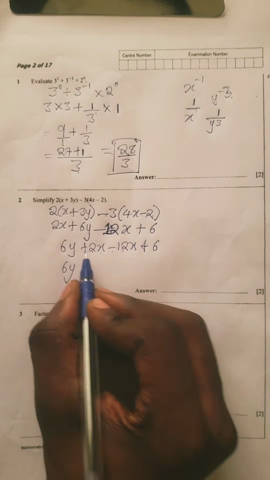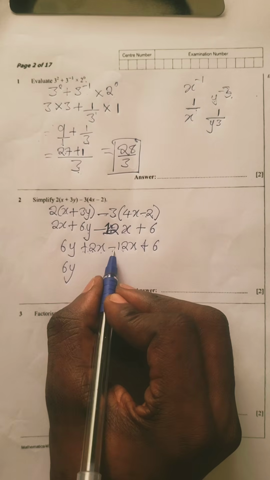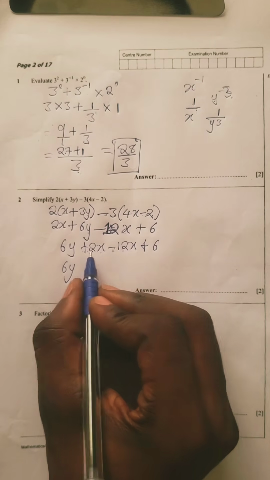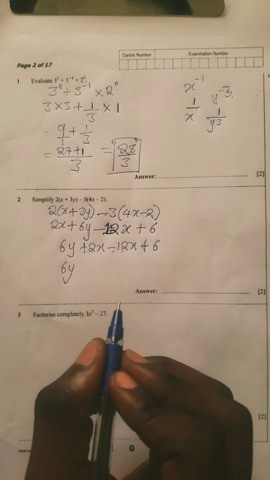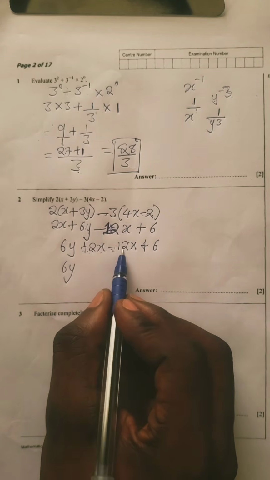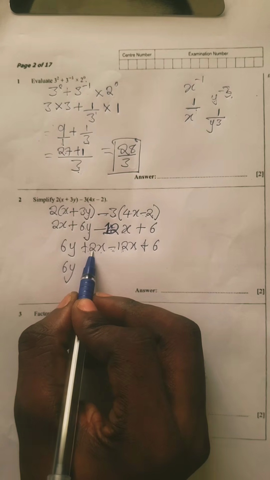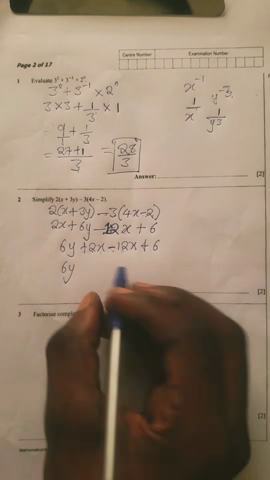So 2 is positive, 12 is negative. When you see that the signs are different, you do what? You simply subtract the numbers, then you get the sign from the bigger number. So since here it's positive and this is negative, it's different. So you say 12 minus 2, that is 10. Then we get the sign from the bigger number 12, which is negative.